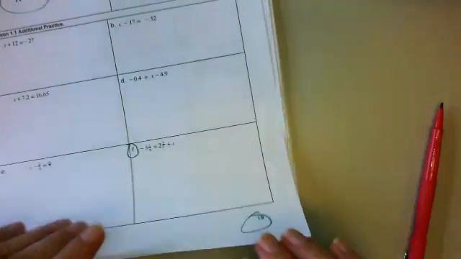And I think we're in the home stretch. Let's see if there's anything else. I think we are good for today. Okay, so you can go ahead and start on your homework problems.